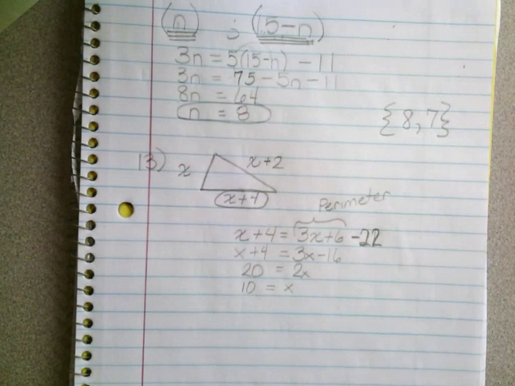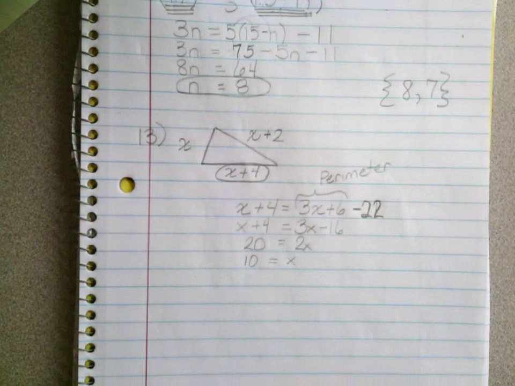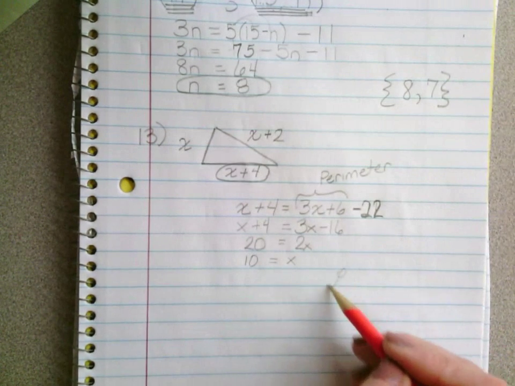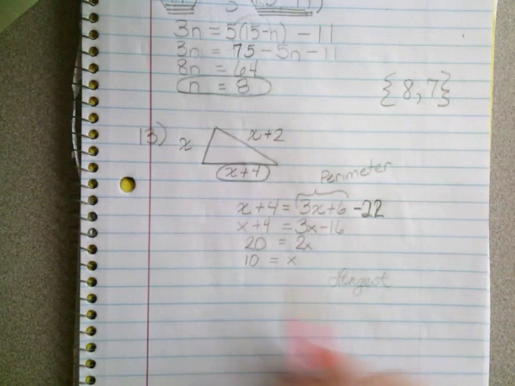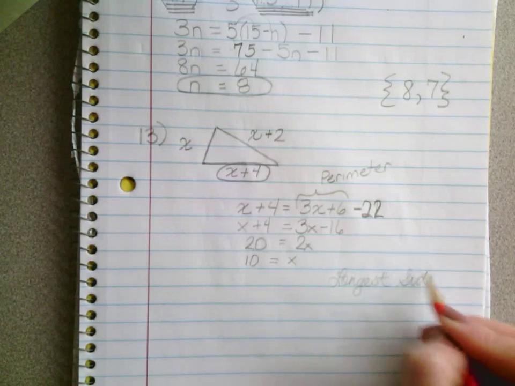But that's not what they're asking for. If you give me 10, you're wrong. What are they asking for? And give me the answer to their question. Of the longest side. Which is now, knowing that x is 10, what's the length of the longest side?